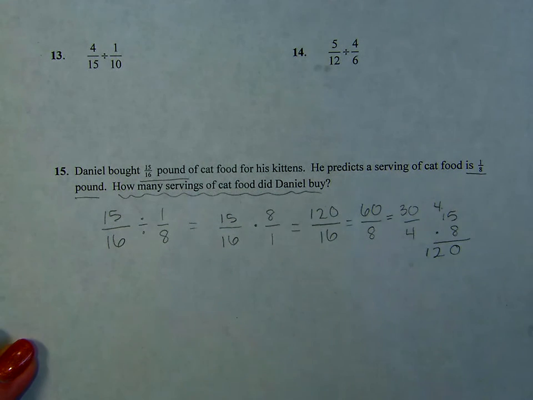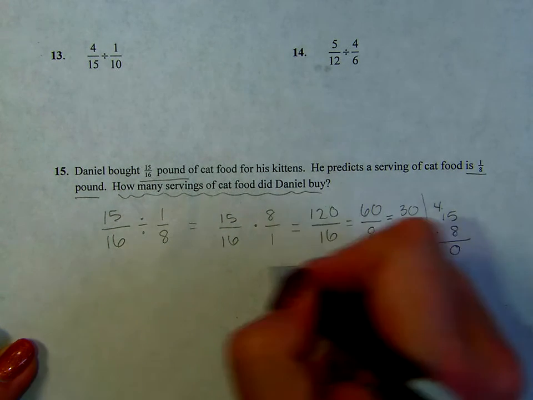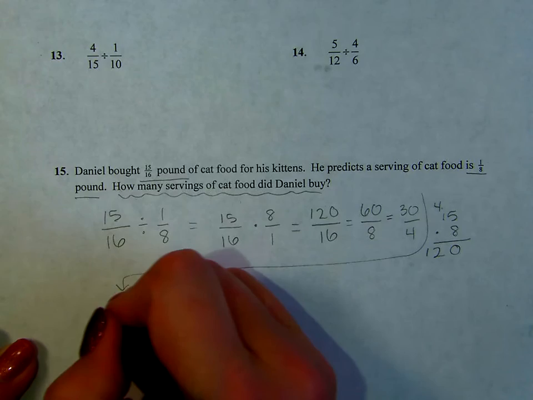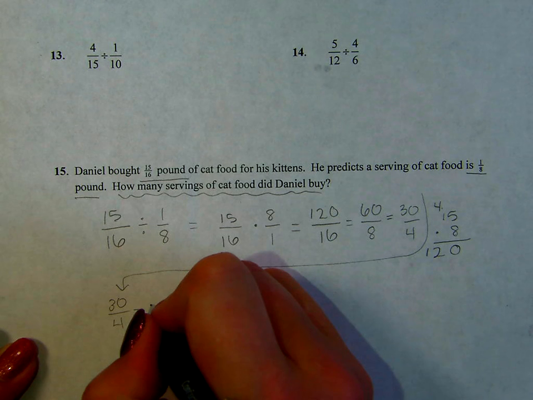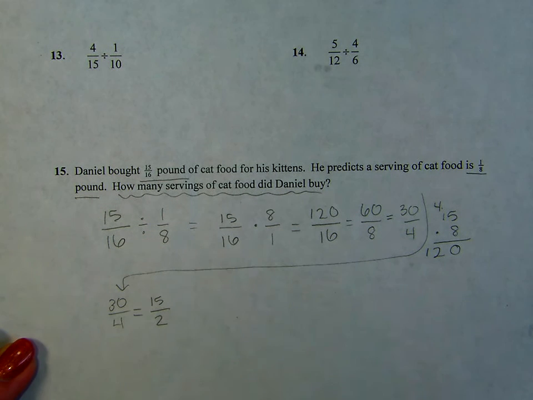Now I've run out of room, so I'm going to continue this down here. So I have 30 over 4. Is there a number that can go into this again? 2. You got it. So I get 15 over 2. Can I simplify this any further? You're right, I can't. But what I can do now is convert this into a mixed number.